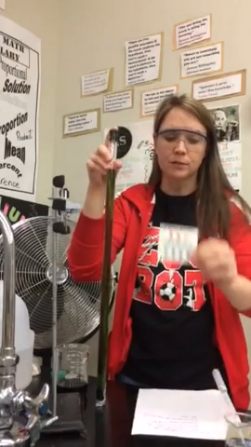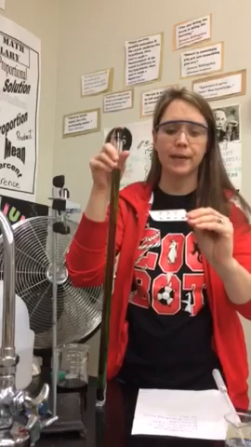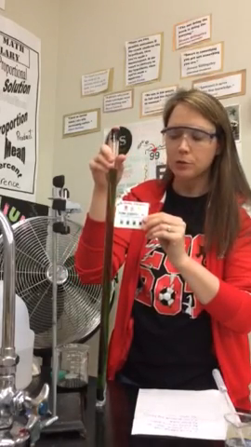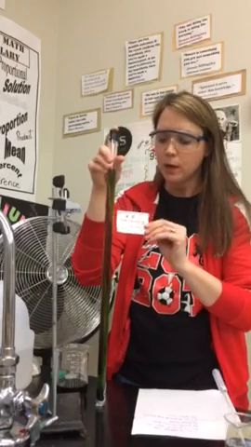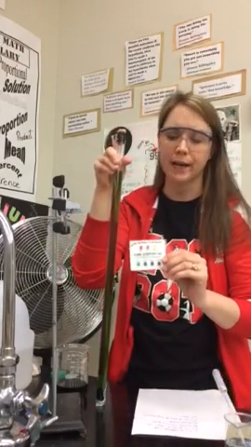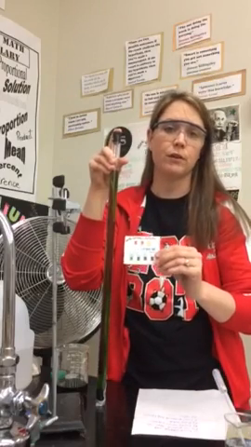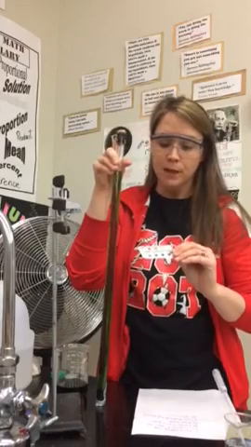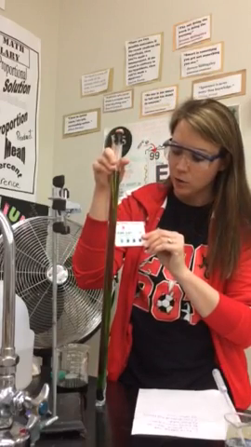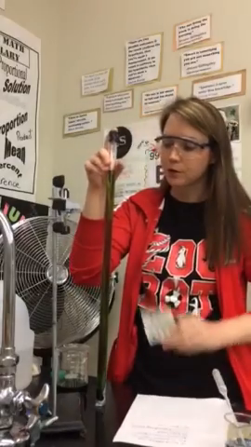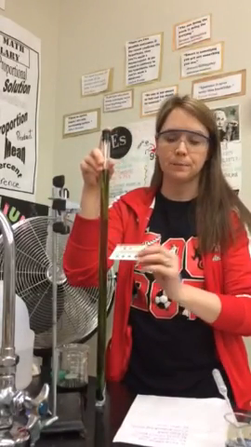So you should have noticed about the universal indicator chart that the reds, oranges, and yellow colors, when those colors show up in the solution in the tube, it is an acid because it will have a high concentration of hydrogen ions, which means it's going to have a low pH. Remember, pH less than 7 will be acidic. If it's a green color as it is now, it has a pH of 7. That means it's neutral. That's just DI water in here and the universal indicator.